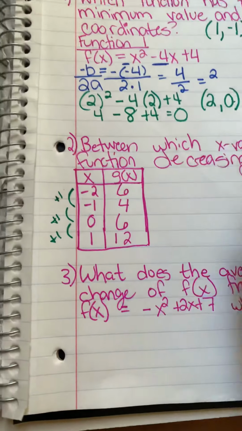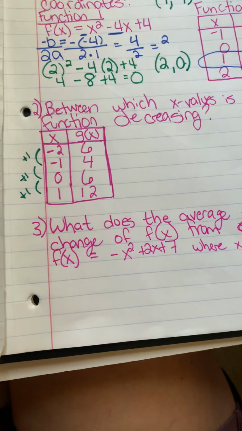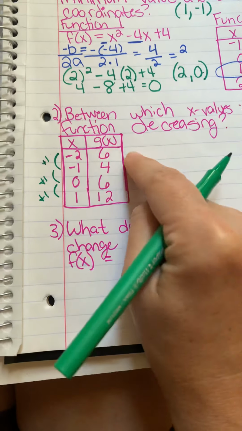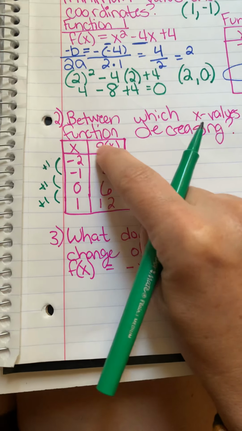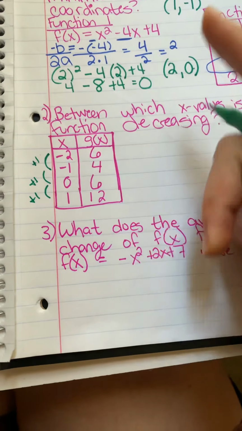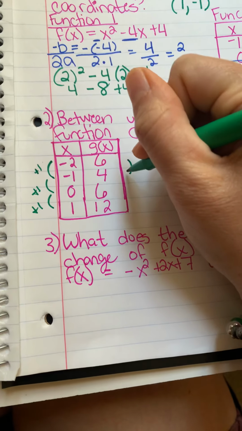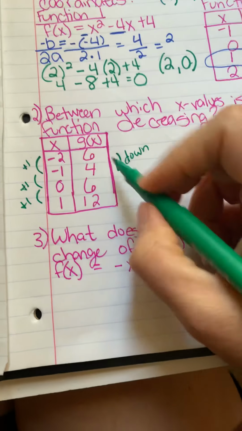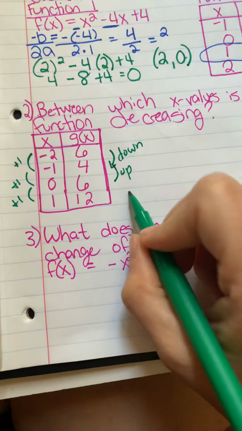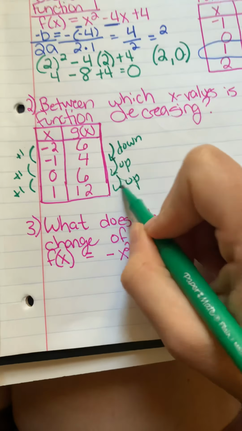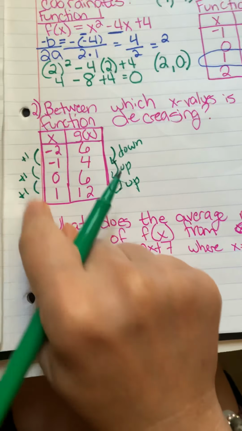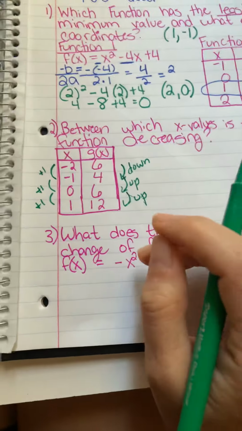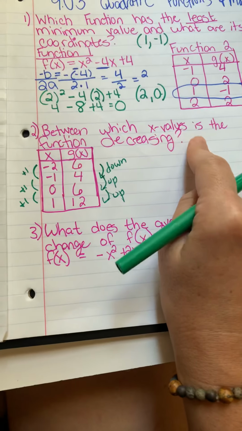And I think that's how all the questions in the lesson and the quizzes were, which makes it a little bit easier. You can see that it's going up by 1 each time. So now I want to look at my y values. G of x is just y. So from 6 to 4, it's going down, right? Then from 4 to 6, it's going up. And from 6 to 12, it's going up. It doesn't really matter by how much. I just did this because there are other problems where you will have to find the slope. But we just want to see, when is it decreasing?